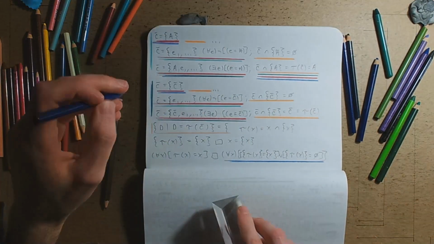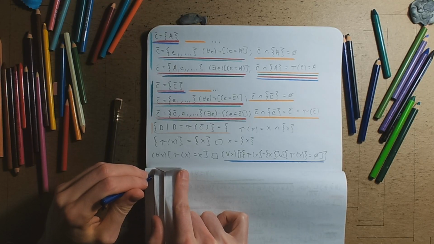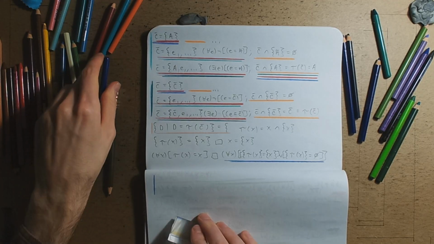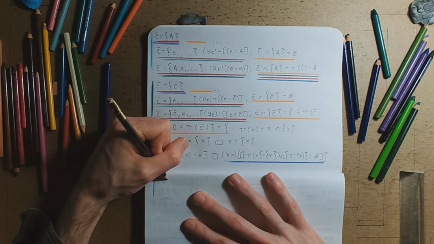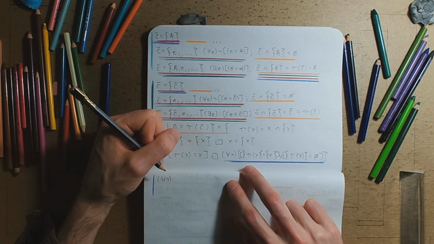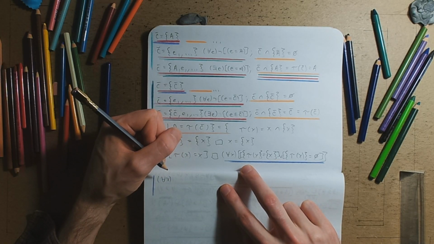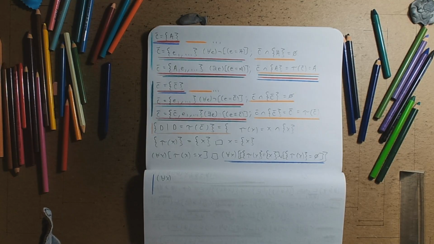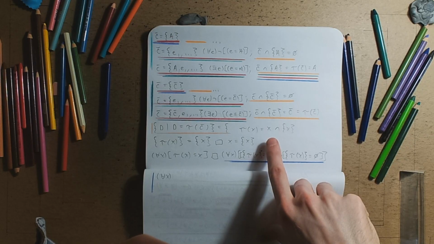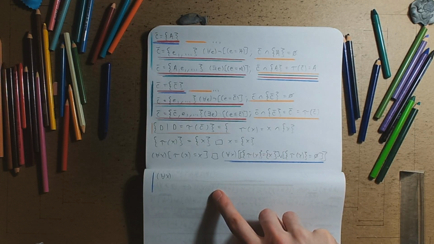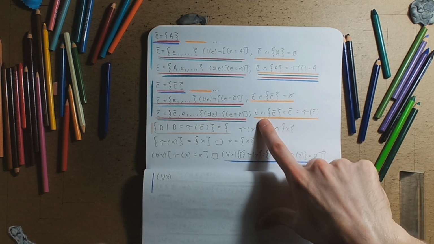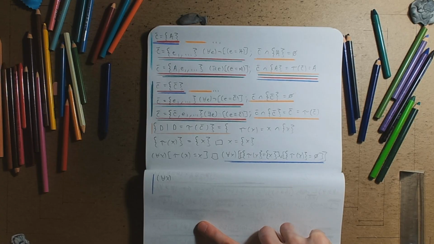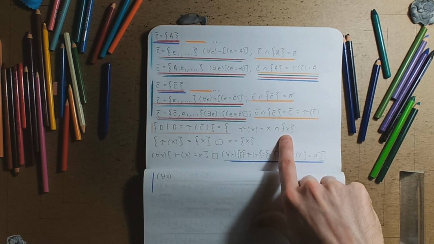Okay, and then we say for all x, right, so we'd want to rewrite this with our definition of tau of x, the set containing its elements tau of x. Well, so we're saying tau of x is equal to x intersection the set containing its elements x.